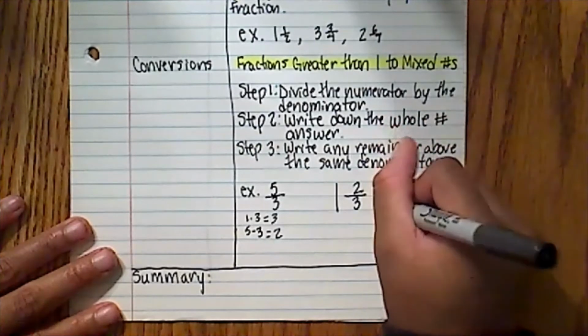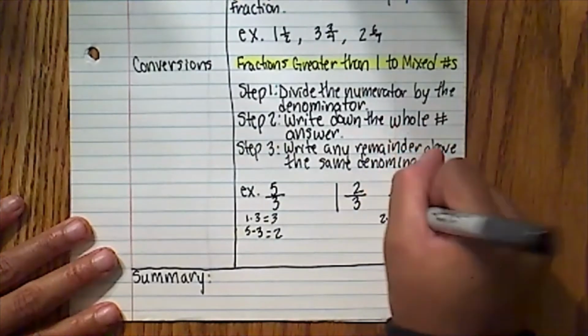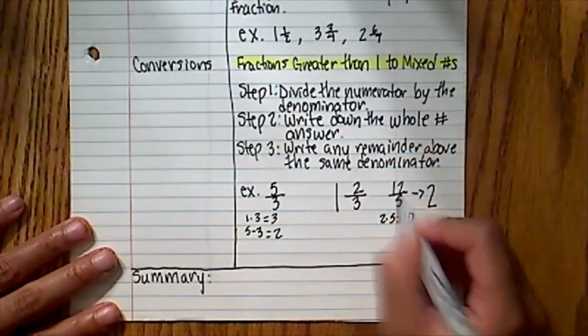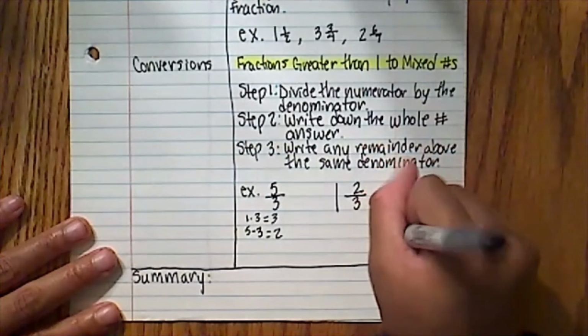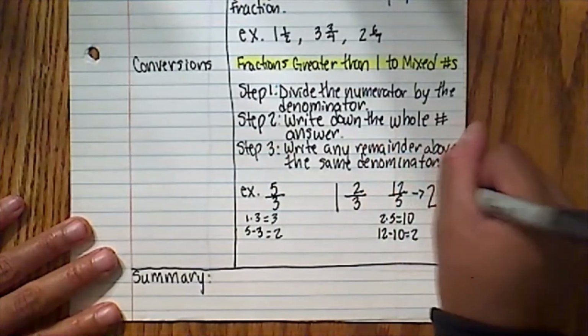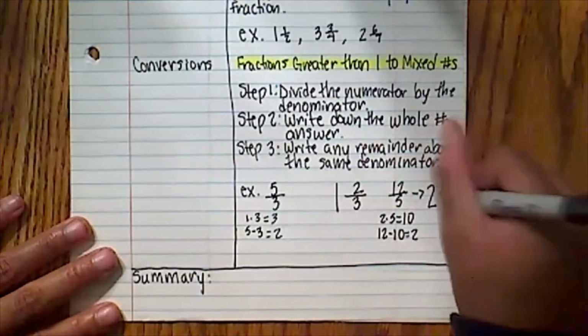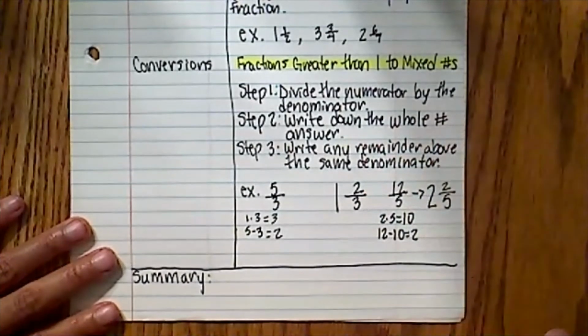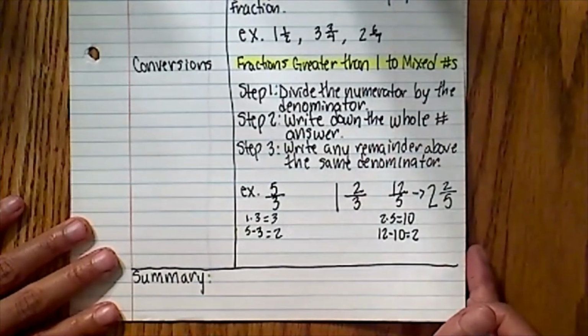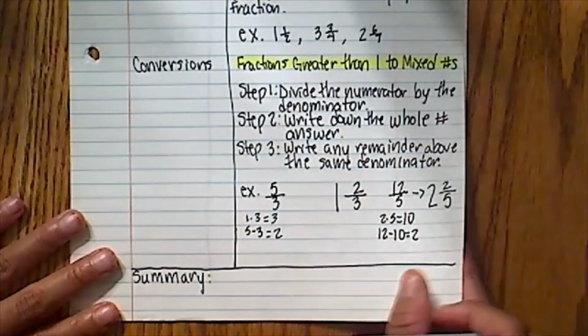And then I know 2 times 5 is 10. Now I need to see what my remainder is, so 12 minus 10 is equal to 2. So my remainder is 2, and my denominator never changes, it stays the same. So 2 2/5. Now we're going to try the process except in reverse.